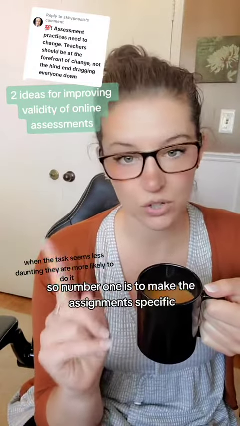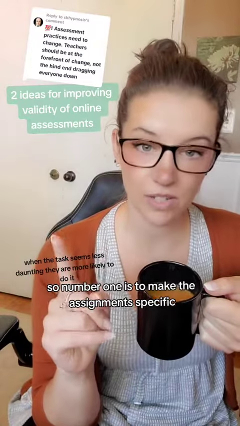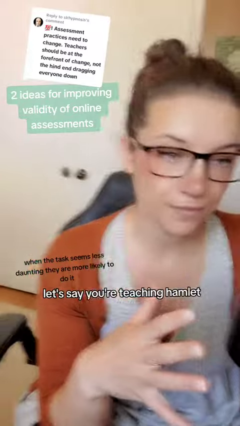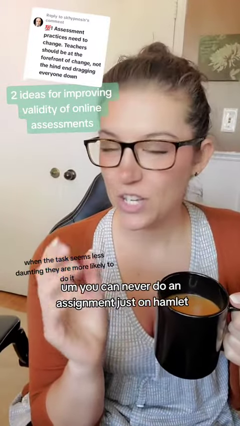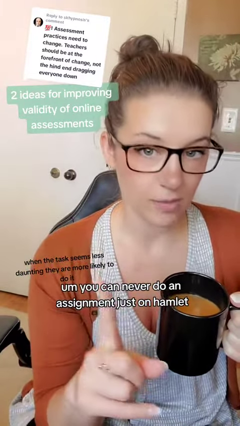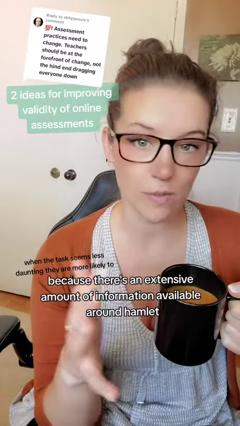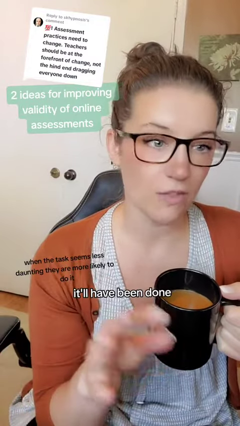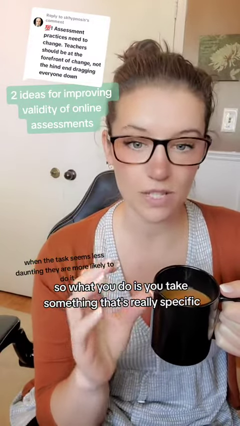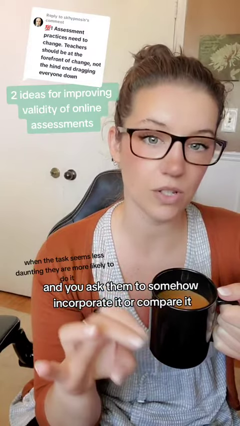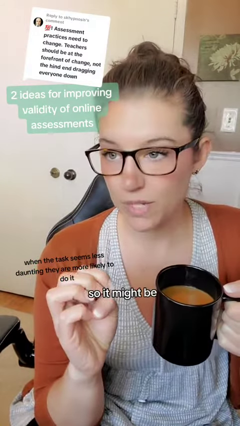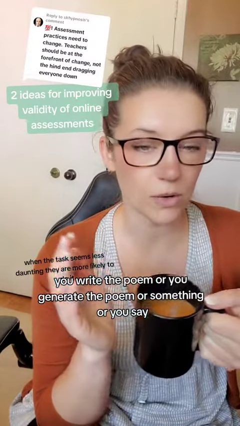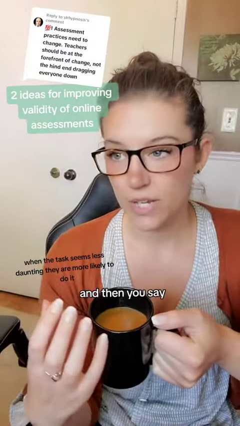Number one is to make the assignments specific, and you have to always update them. What that means is, let's say you're teaching Hamlet. You can never do an assignment just on Hamlet, because there's an extensive amount of information available around Hamlet. So anything that you come up with will have been done. So you take something really specific and ask them to somehow incorporate it or compare it. It might be a really obscure poem, or you generate the poem, or you say, here's an article, let's talk about this.